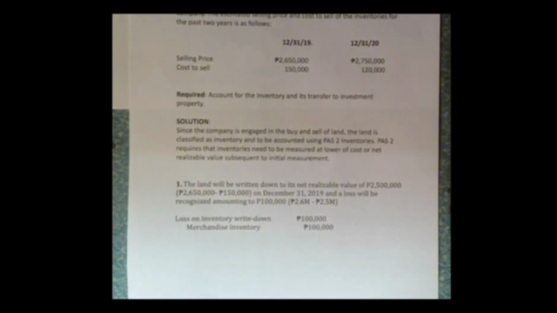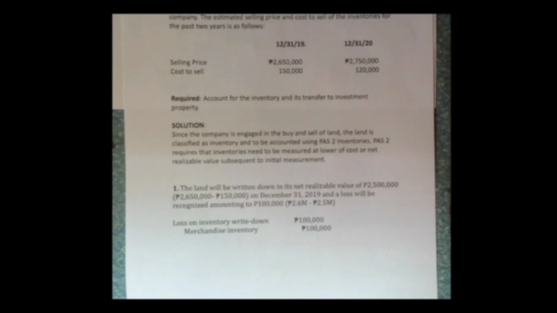So, the solution is, since the company is engaged in buy and sell of land, the land is classified as inventories and is to be accounted for using PAS 2 Inventories. PAS 2 requires that inventories be measured at the lower of cost or net realizable value subsequent to initial measurement. Number 1, the land will be written down to its net realizable value of 2,500,000 pesos. This is obtained by deducting the cost to sell from the selling price as of December 31, 2019. Then, a loss will be recognized amounting to 100,000 pesos because the land is now worth its realizable value of 2,500,000 pesos. So, the entry would be debit loss on inventory write-down 100,000 pesos, then credit merchandise inventory for 100,000 pesos.